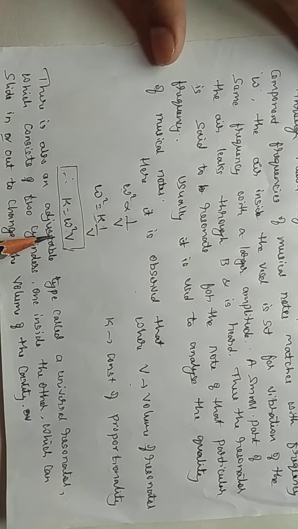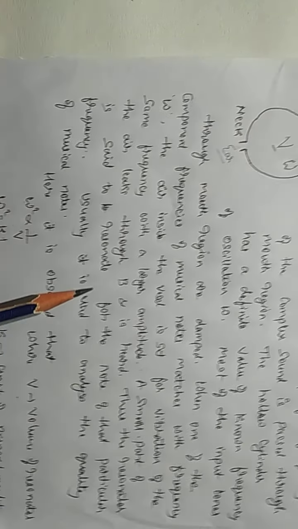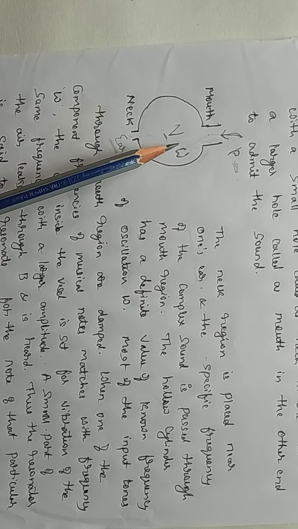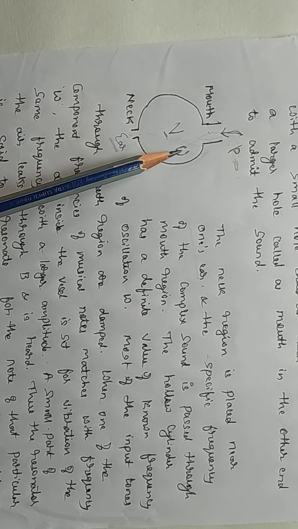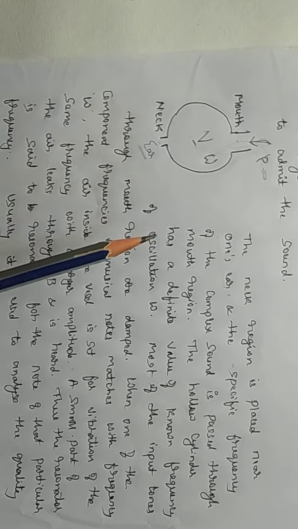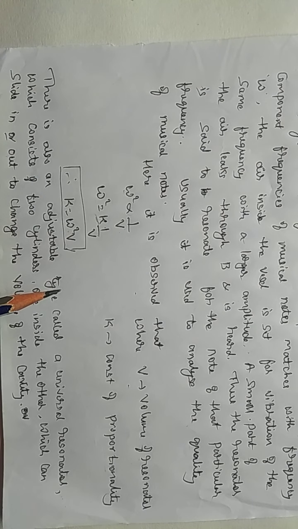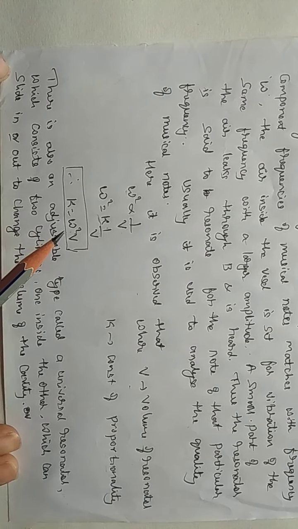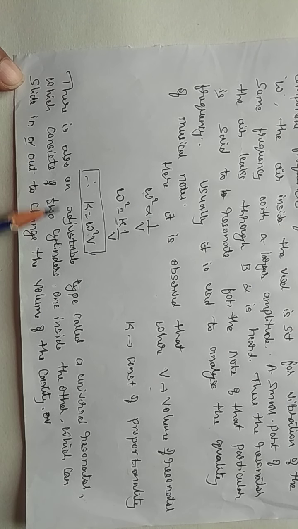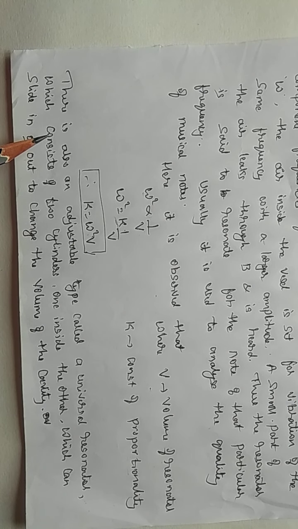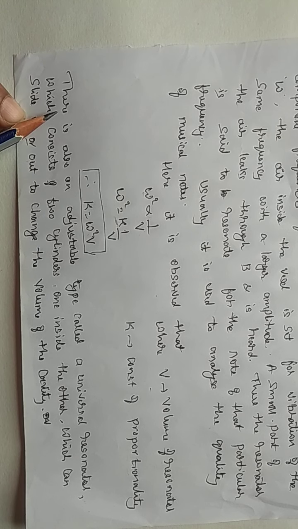Next, the above Helmholtz resonator is for a single frequency, for any one tone. If we want to set it for different tones, there is one more Helmholtz resonator, called a tunable or adjustable one, also called a universal resonator.